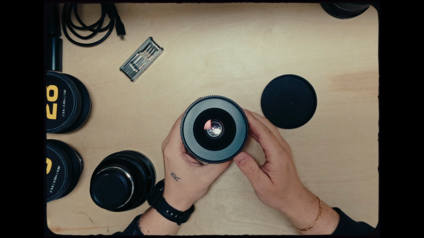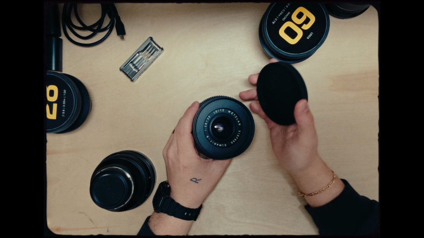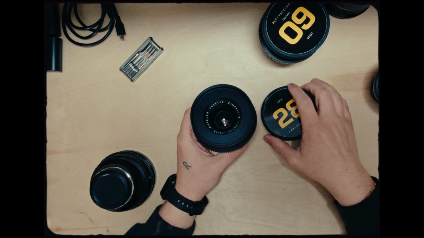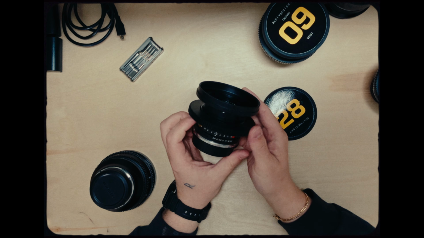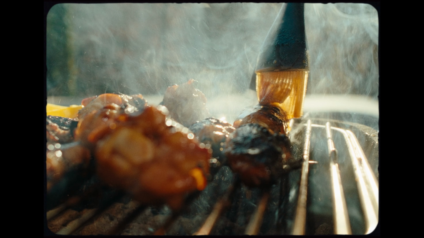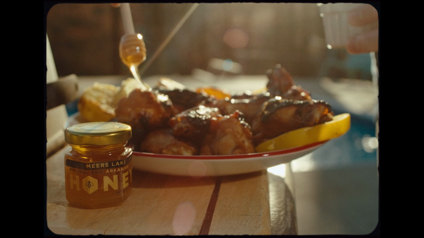Now, these lenses are my pride and joy. I love these lenses. I kind of borrow them and share them with a couple other guys. And I had them for this shoot, and I was very happy that I did, because you can see the character in a lot of the flares in the frames.